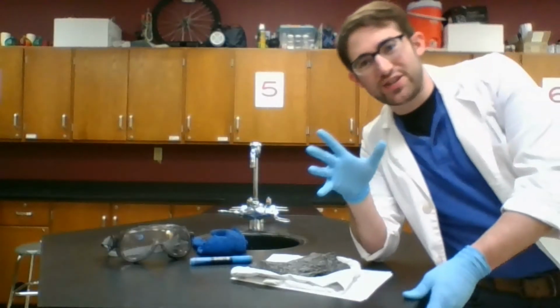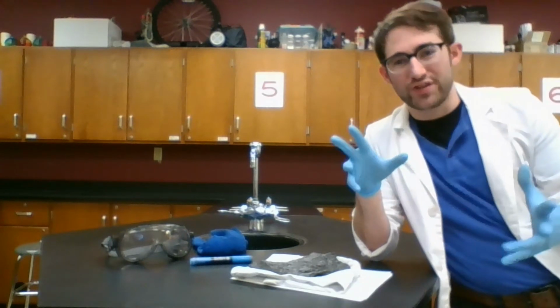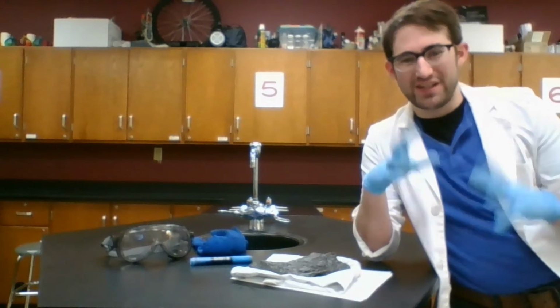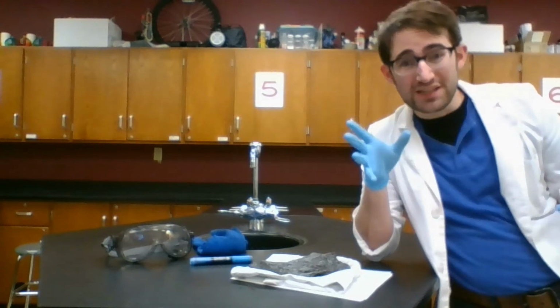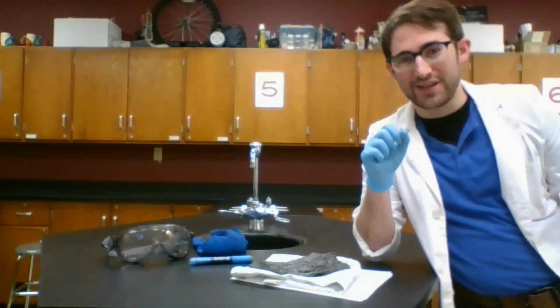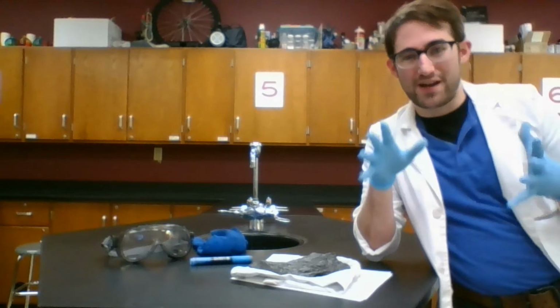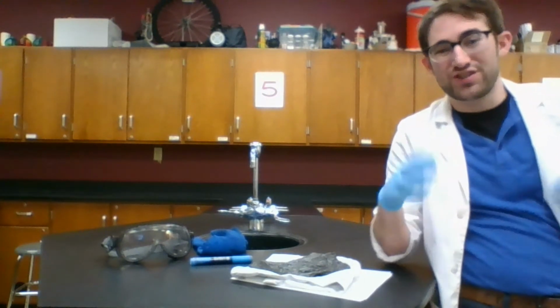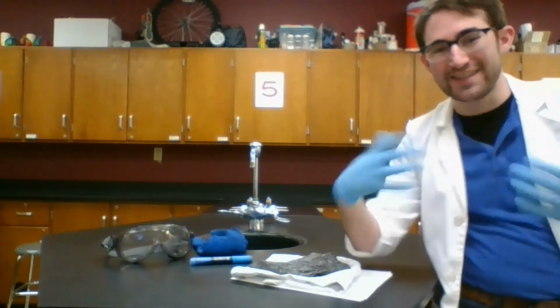So a color change can be a good sign of a chemical change, okay? But does that mean every time we see something change colors, it's going through a chemical change? Not necessarily. Okay, we need to be careful about where that color comes from. If the substances don't change, then we're just adding something that already has a color to something else.